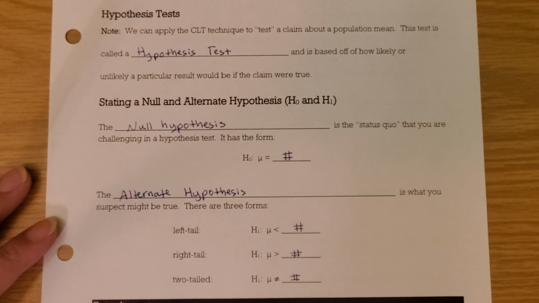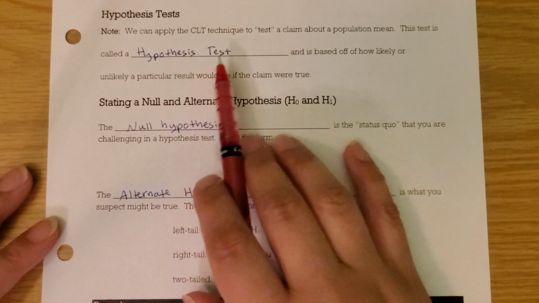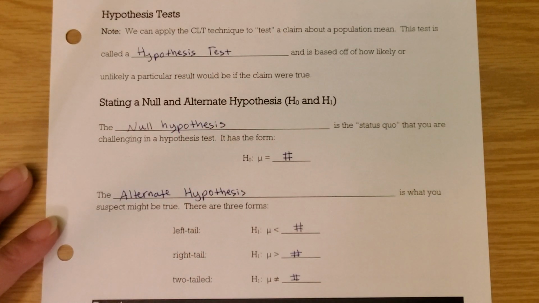So a hypothesis test is a technique that's going to apply the central limit theorem. So that's going to be our first blank that we fill in here. And the hypothesis test is a way of testing a claim to see whether it's true or not.